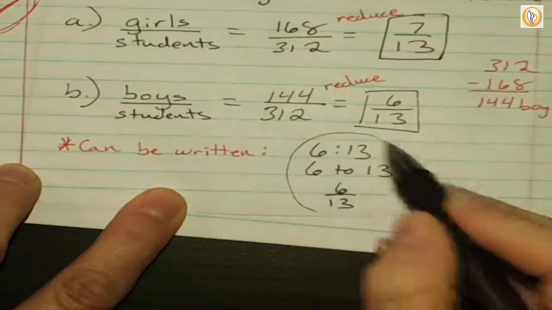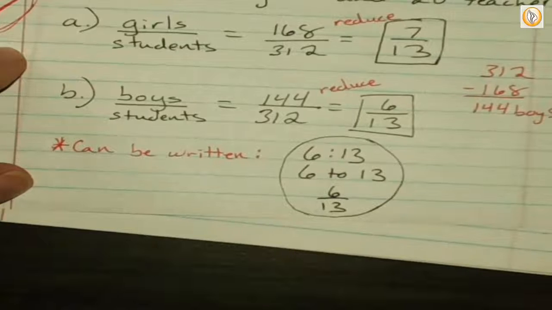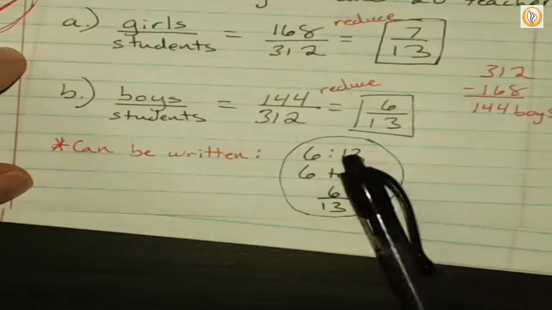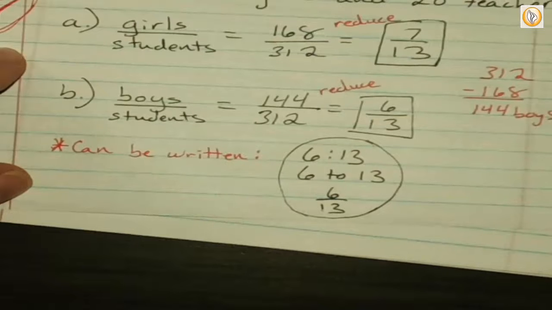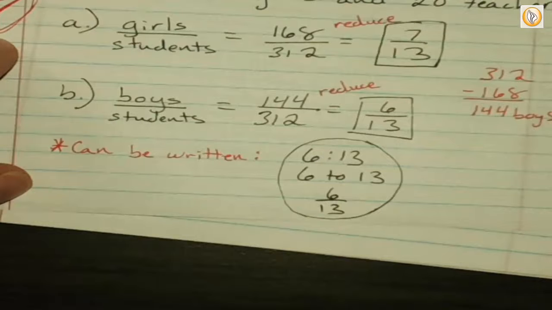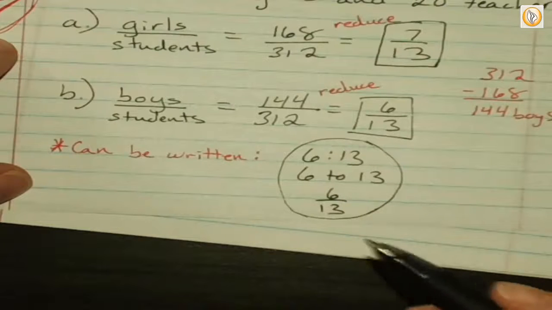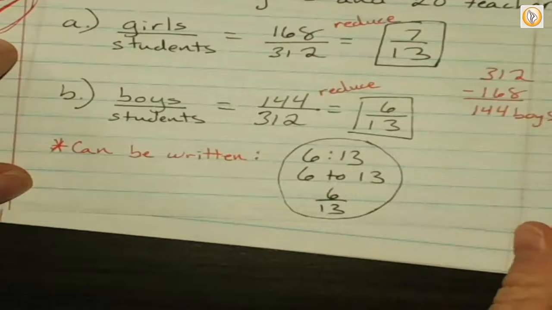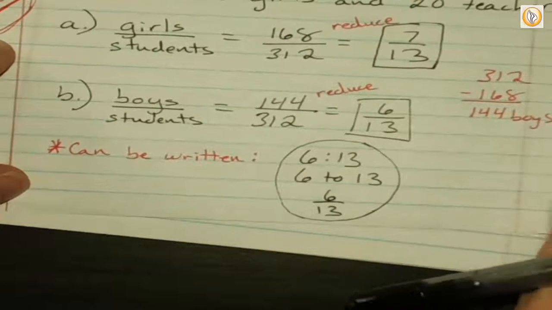So any of these, and sometimes your book will say write it in fraction form, write it with the colon, write it using words or something like that. I don't care. I have students that won't read directions and do it their way. I'm probably not going to mark it wrong. If you understand how to do ratios and you just chose one of these other ways to do it, I pick my battles. Y'all have this down?